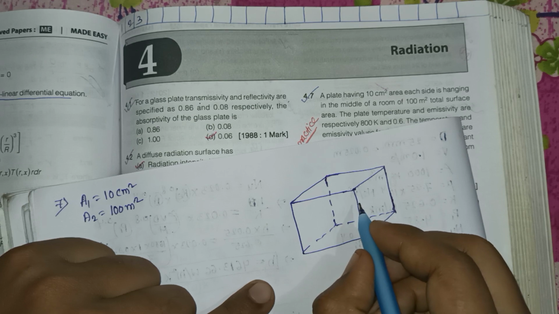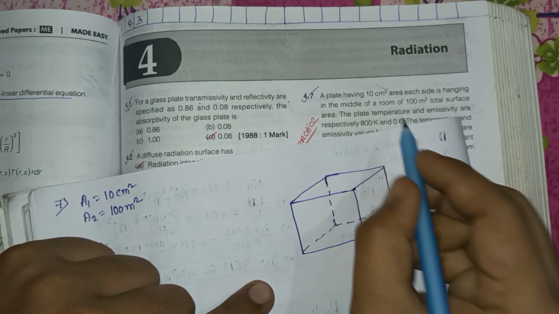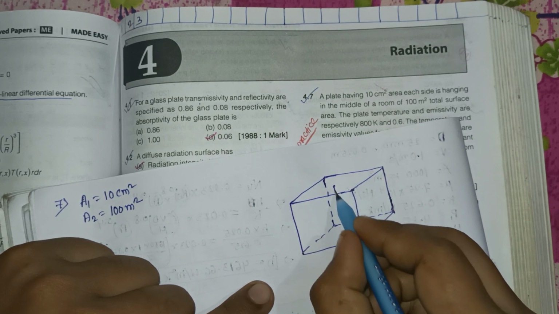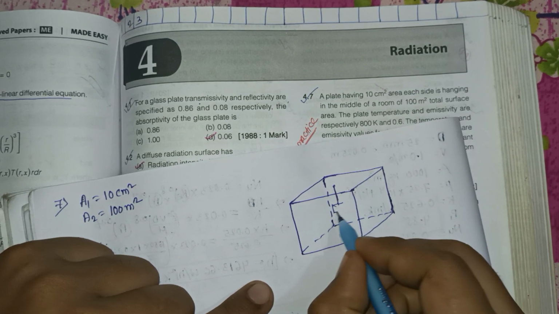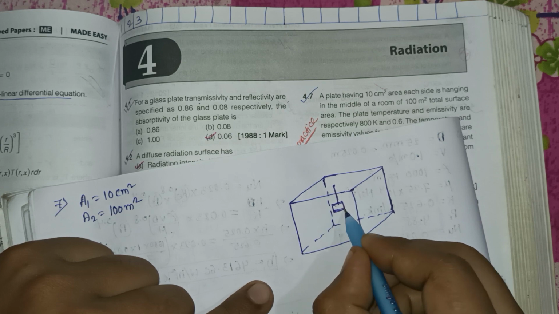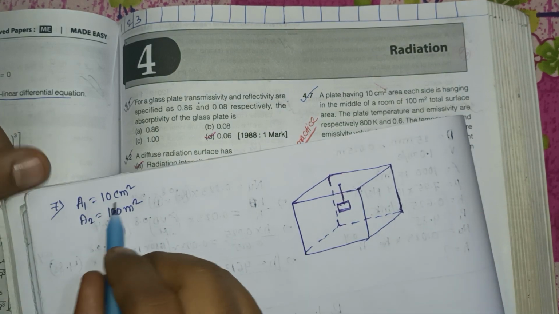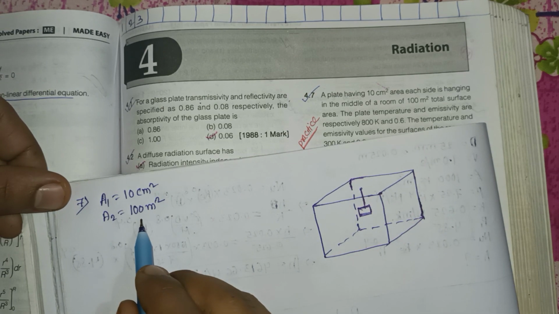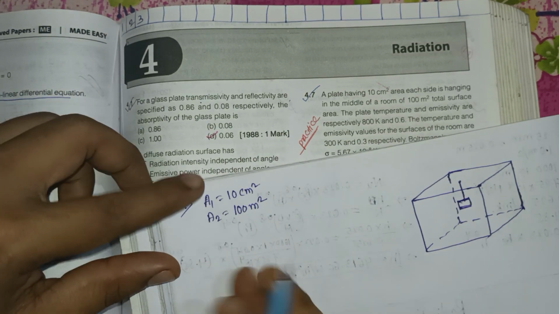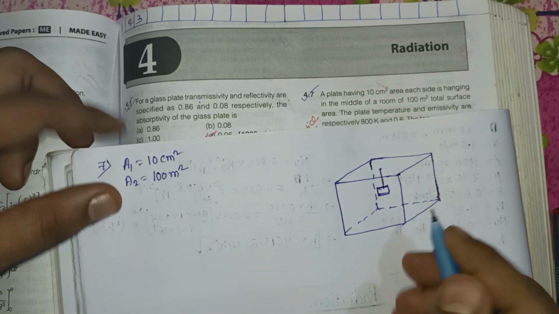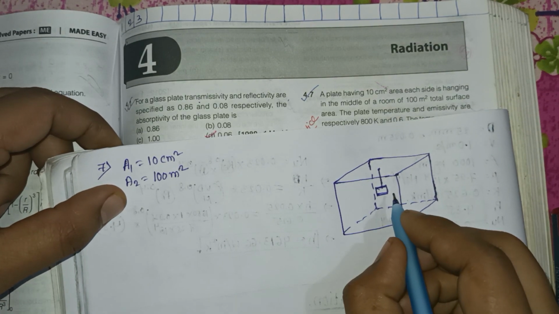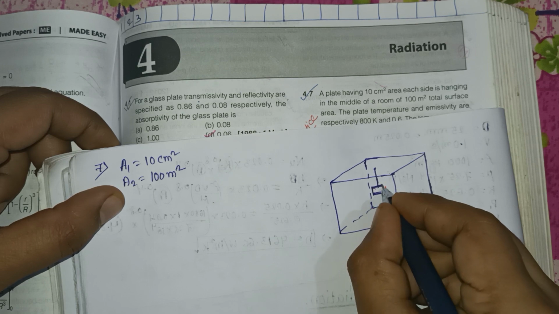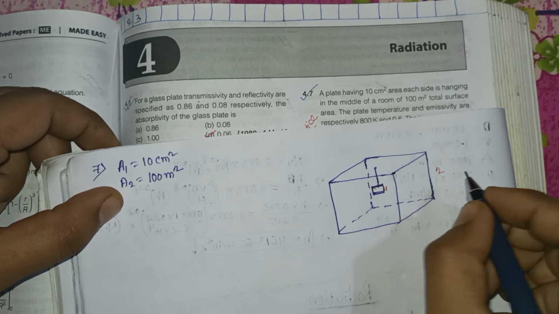Okay, so a plate is hanging from the top floor. The area of this plate is 10 centimeter square and the area of this room is 100 meter square. So this is 1, and the outside surface is 2.